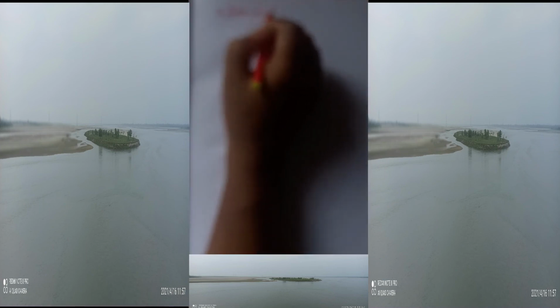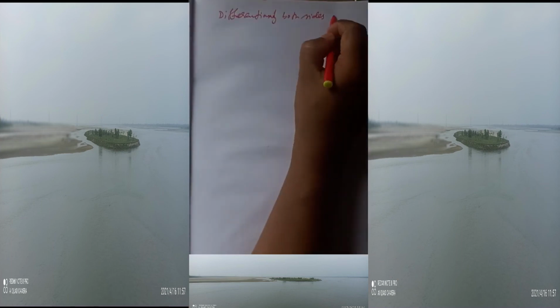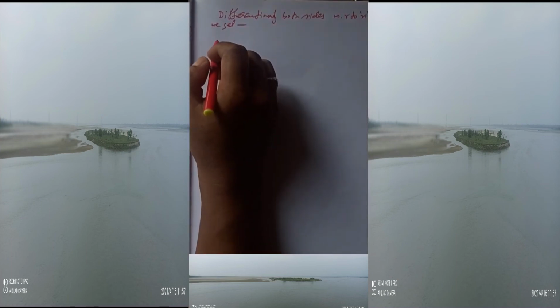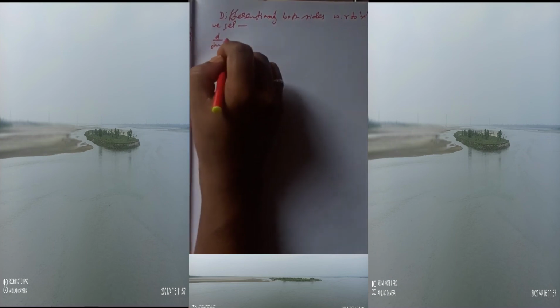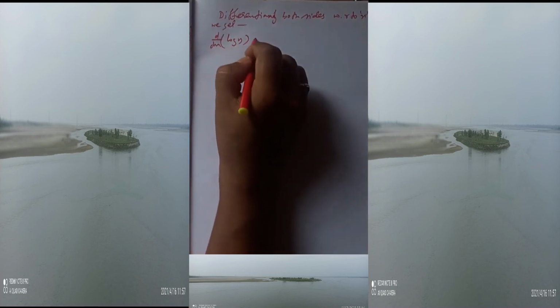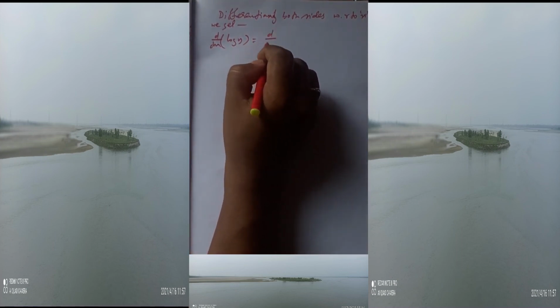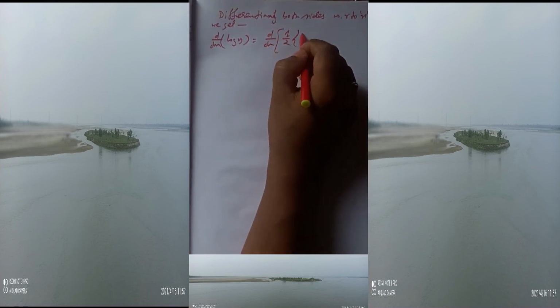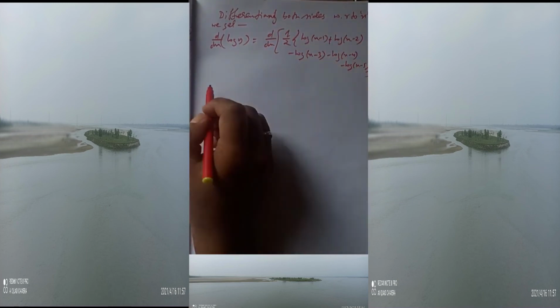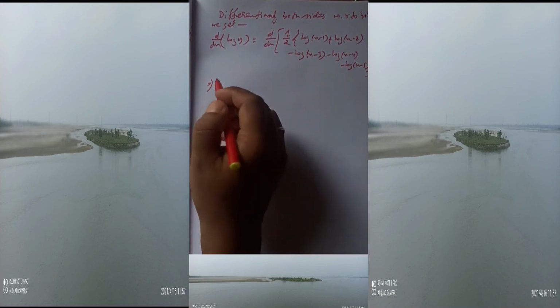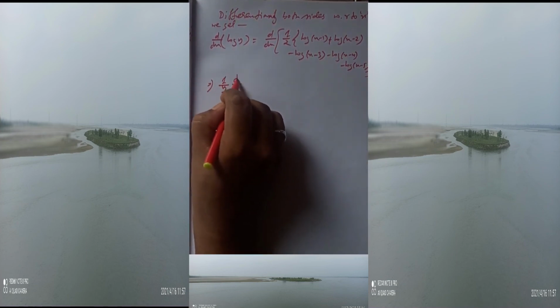Differentiating, d by dx of log y equal to d by dx of the right side. It will always be like 1 by y dy by dx.